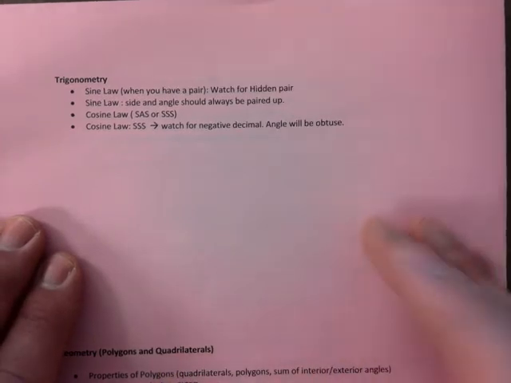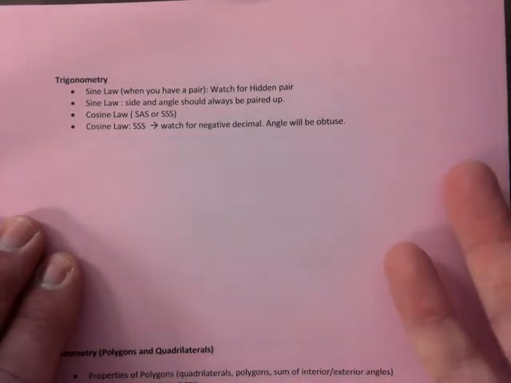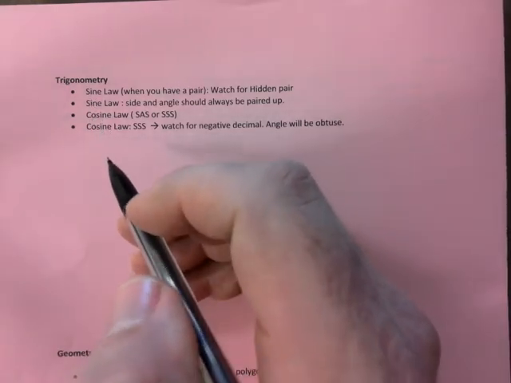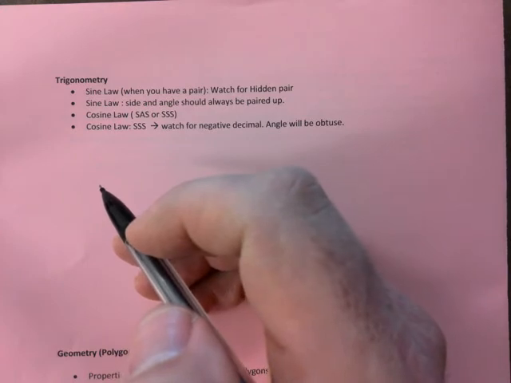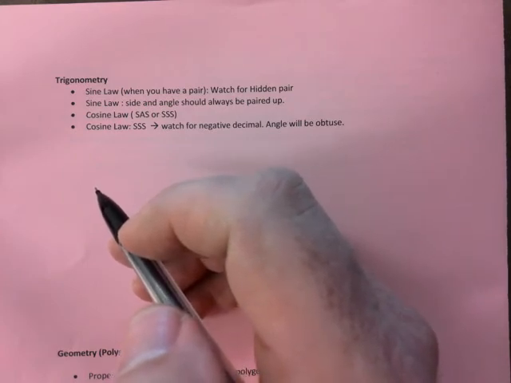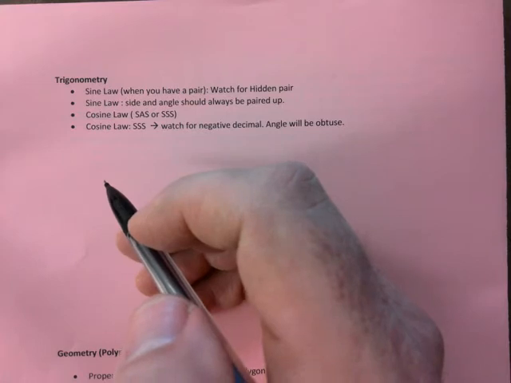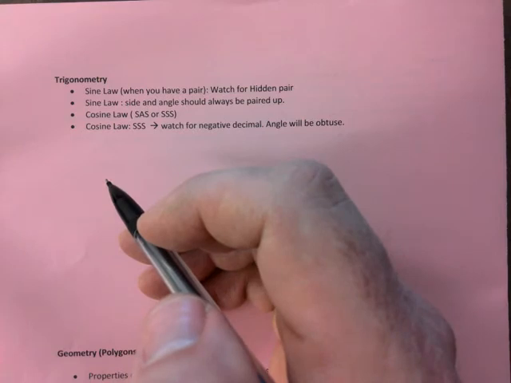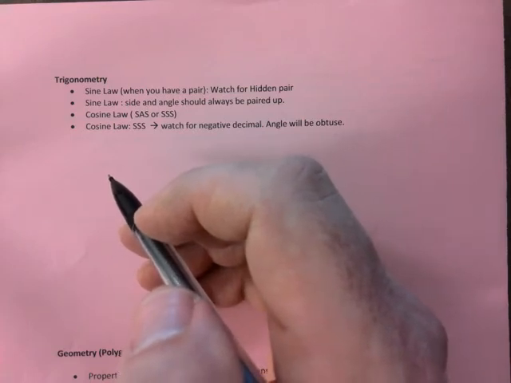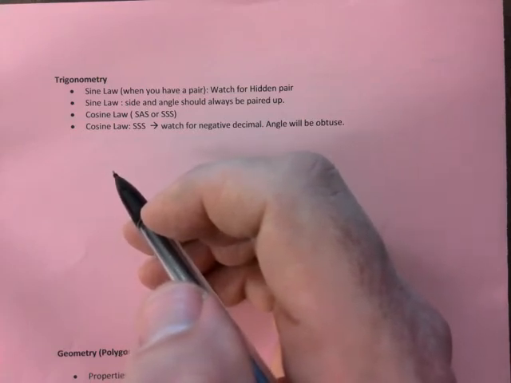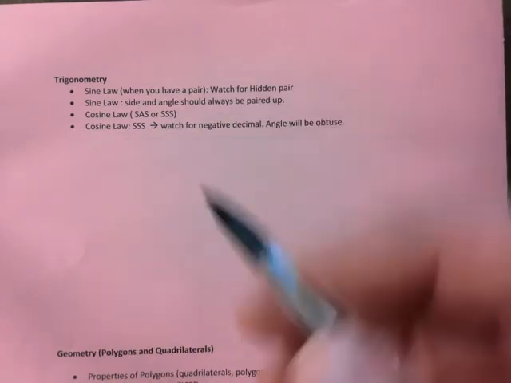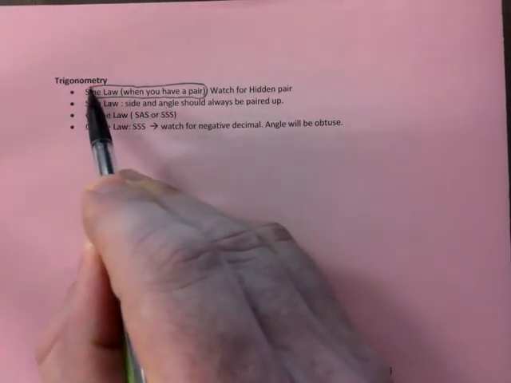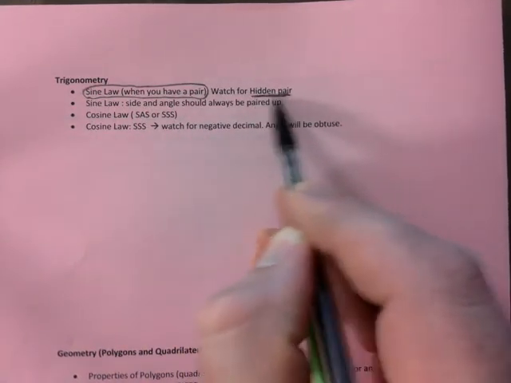Okay, trig, sine law and cosine law, basically. And the key here is listen carefully. There's only one law that you can start a question with. There's only one. You can't do cosine or sine law. So you're going to have to pick. Once you solve for one thing, you can switch over to whichever one you like from then on. But at the beginning, you can only pick one. And so sine law, I want you to remember when you have a pair. But you have to watch for the hidden pair, okay?